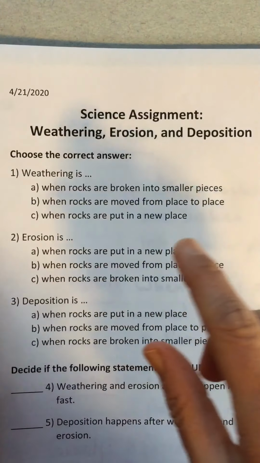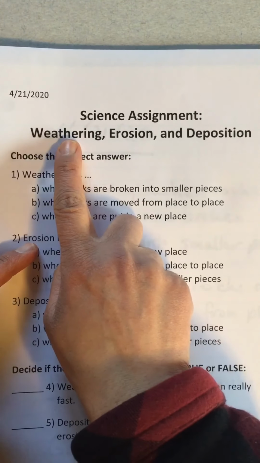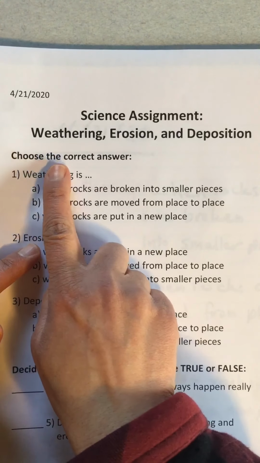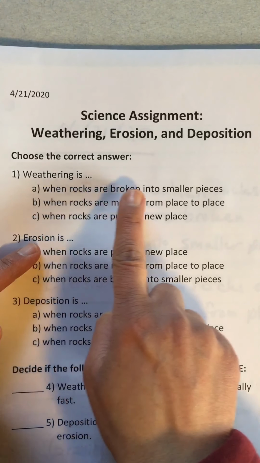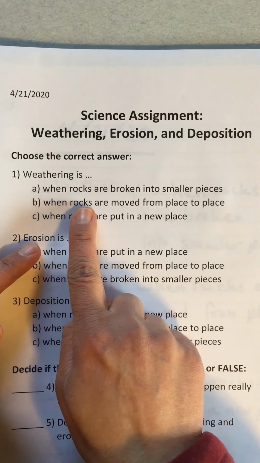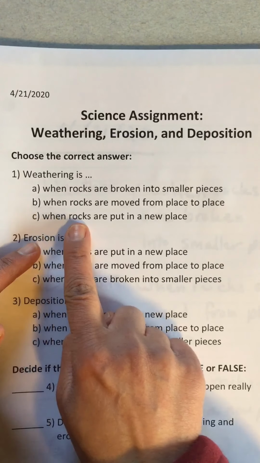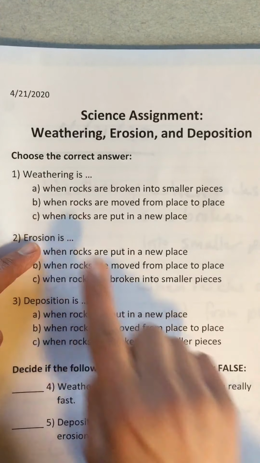Okay, I think this is an okay view of our assignment. Science assignment: weathering, erosion, and deposition. Choose the correct answer. Weathering is when rocks are broken into smaller pieces, when rocks are moved from place to place, or when rocks are put in a new place. You pick one, A, B, C, or D.